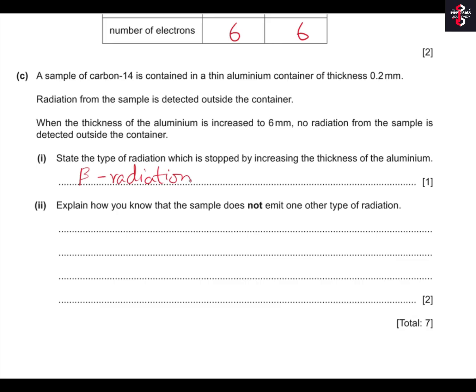In simple words, explain how you know that the sample does not emit one type of radiation. So it is quite obvious that it was not emitting gamma radiation, because to stop gamma radiation we need lead, a slab of lead, we may say.